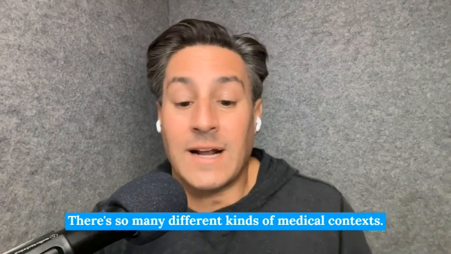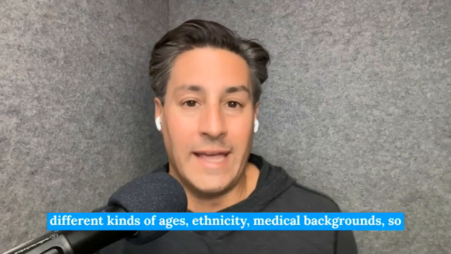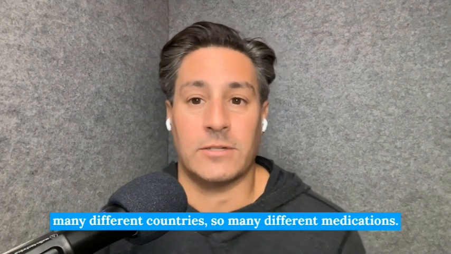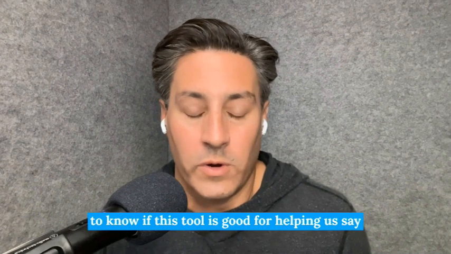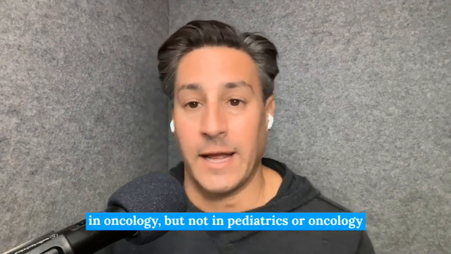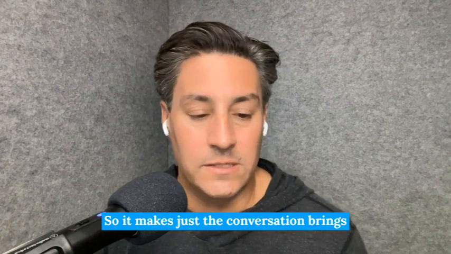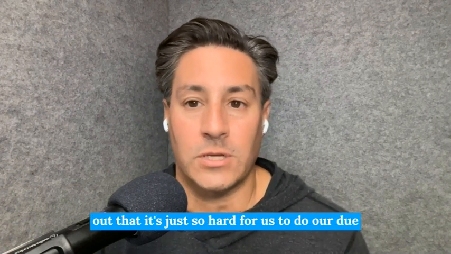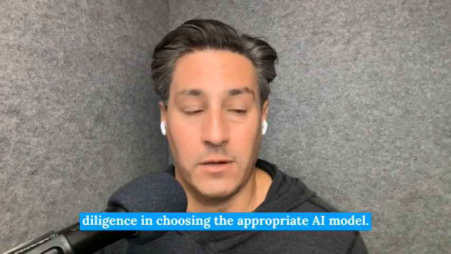There's so many different kinds of medical contexts. There are so many different kinds of people, so many different kinds of ages, ethnicity, medical backgrounds, so many different countries, so many different medications. There's just so much that how are we supposed to know if this tool is good for helping us, say, in oncology, but not in pediatrics, or oncology for this age group, but not that other one? So the conversation brings out that it's just so hard for us to do our due diligence in choosing the appropriate AI model.